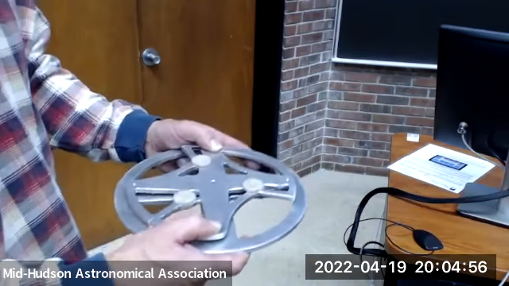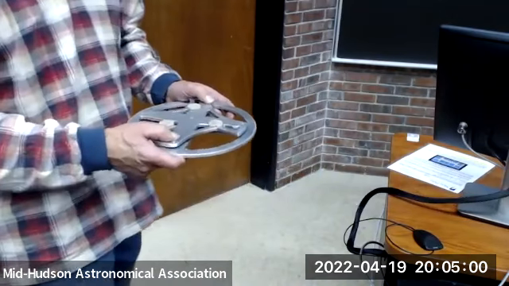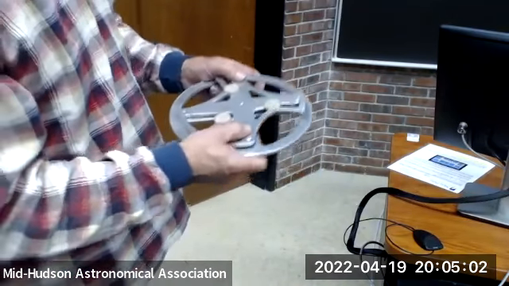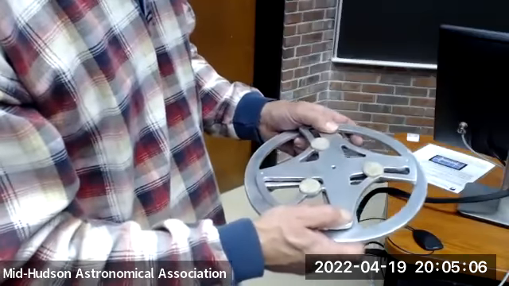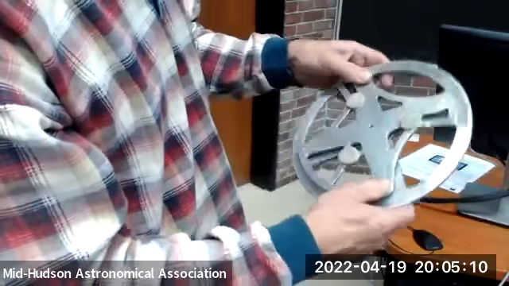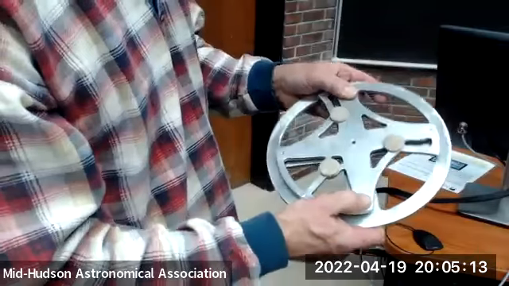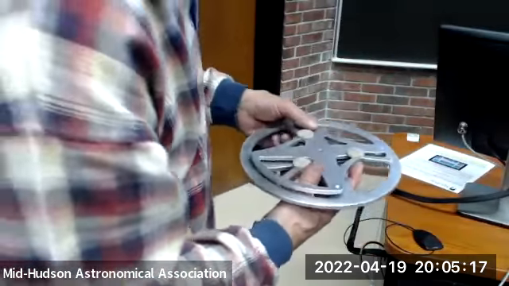It'll look better when I get the screws, drill the holes for the screws, and get the screws in there. But anyway, it's a work in progress.